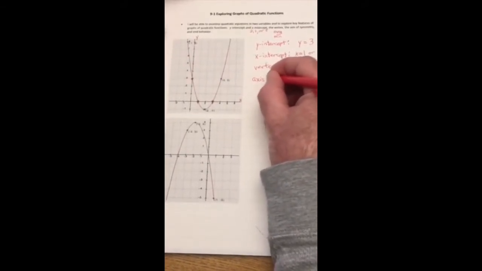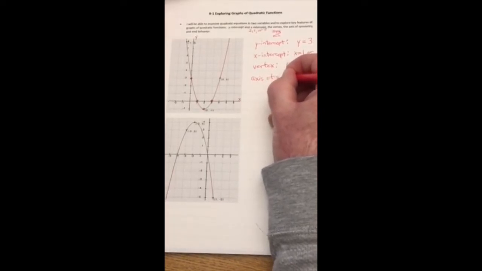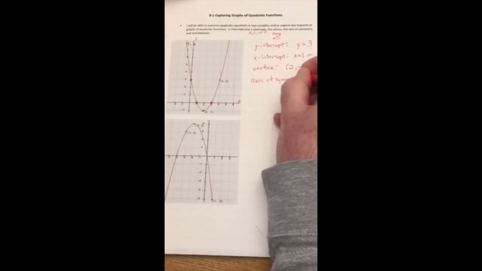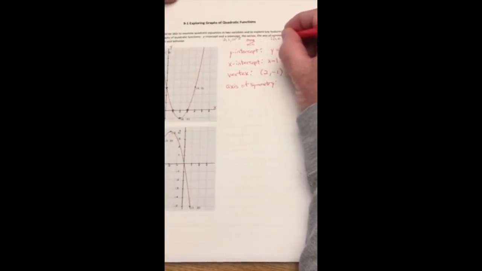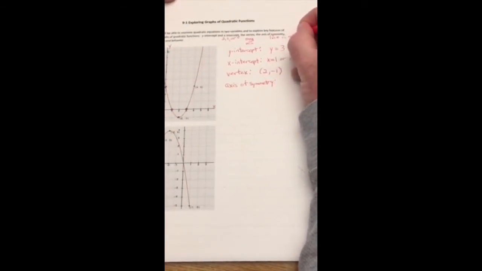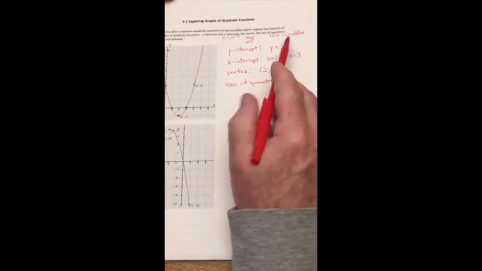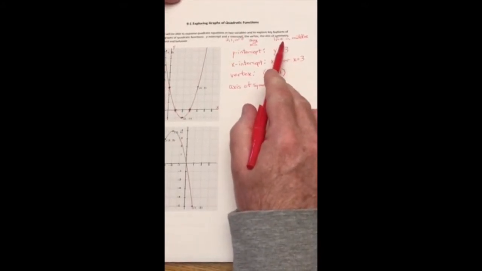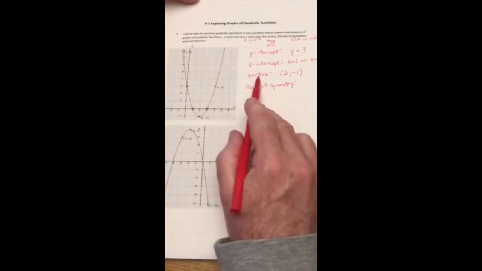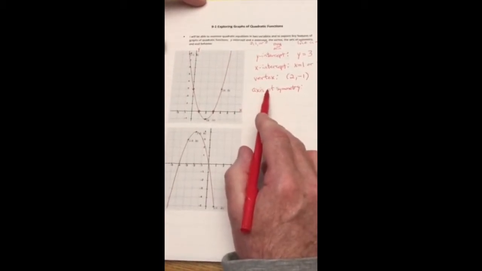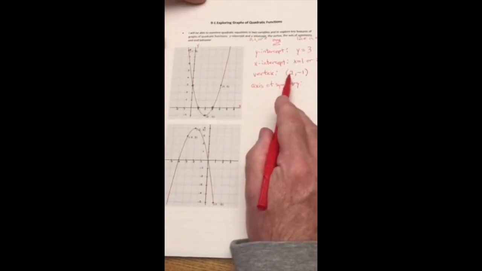The axis of symmetry, this is going to be a line in the middle of our quadratic function. So in the middle of the parabola, if you already have the vertex, the axis of symmetry is the line at this x value.